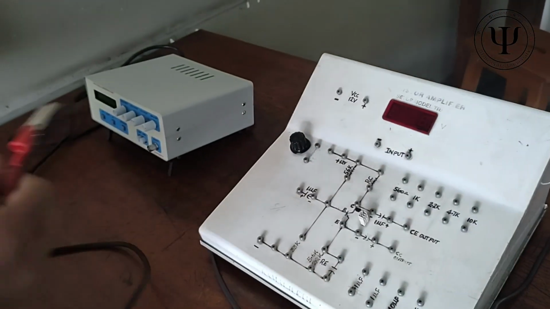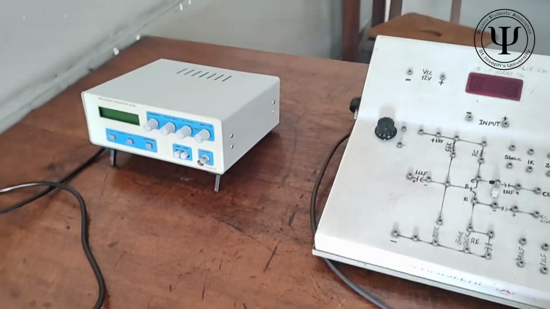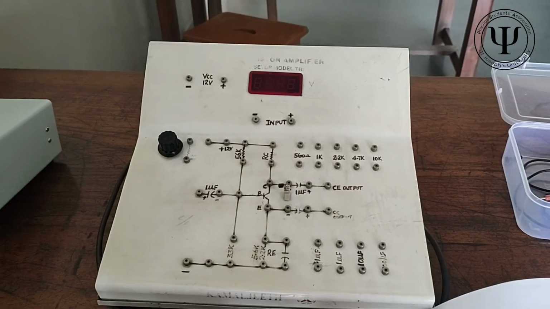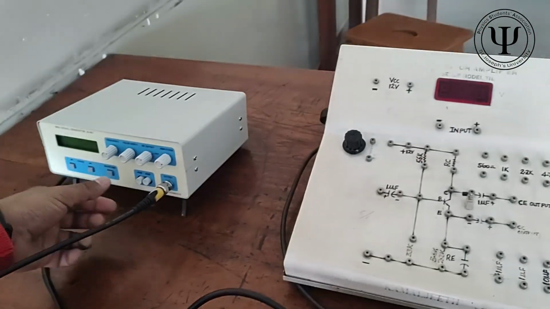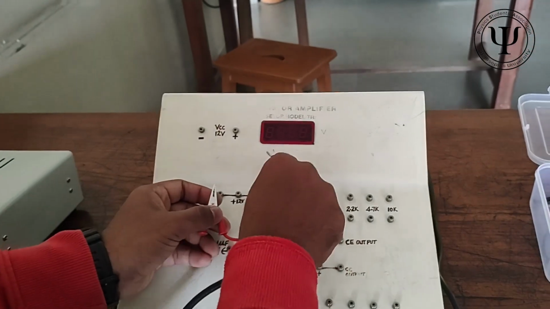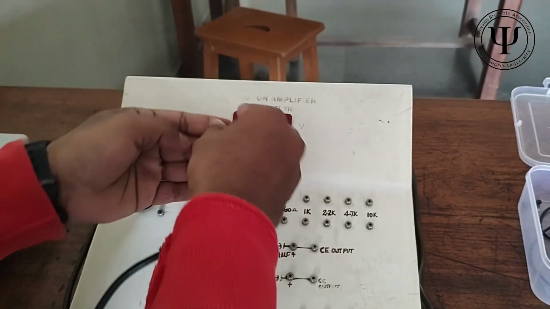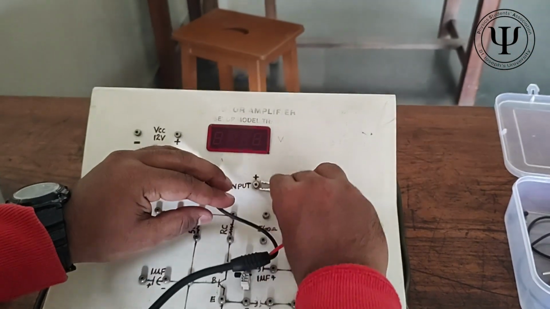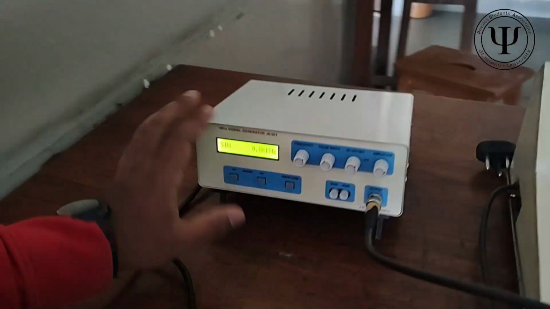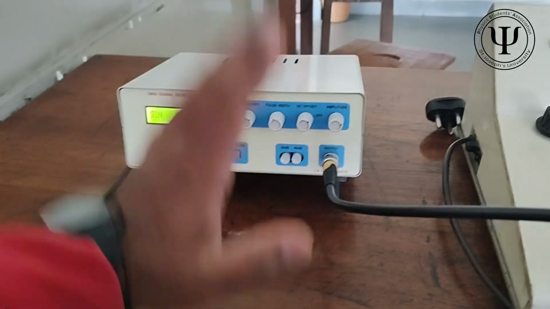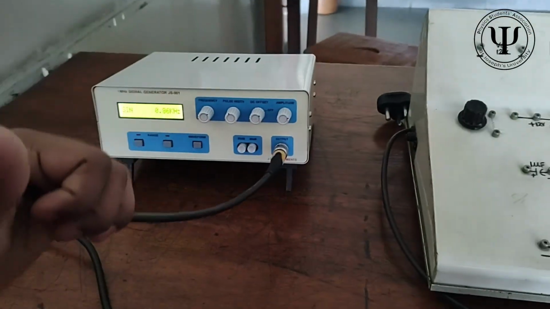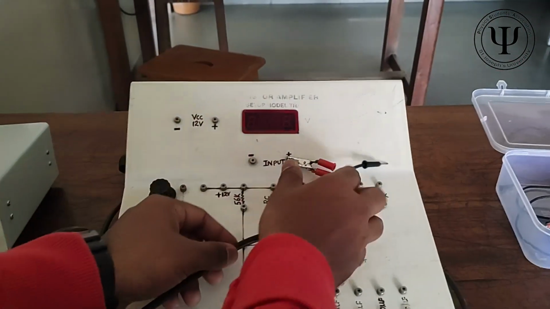So basically what we'll do to start with, we'll connect the signal generator. So this is the signal generator. The signal generator's output, we'll connect it to this voltmeter. So this display you see here is nothing but a voltmeter. Okay, and then switch it on. Basically now we are measuring the input signal's voltage, right? This is the input signal. Without doing any connections, we will first of all measure its voltage here.